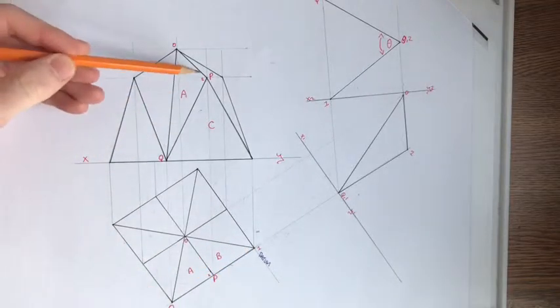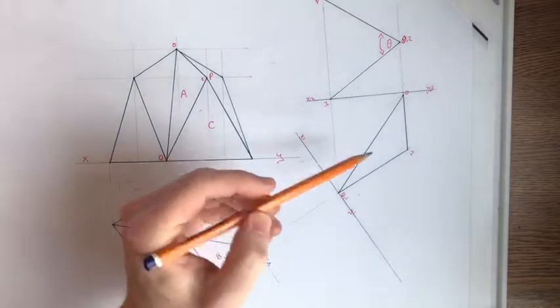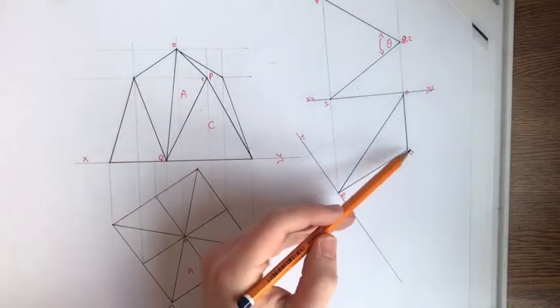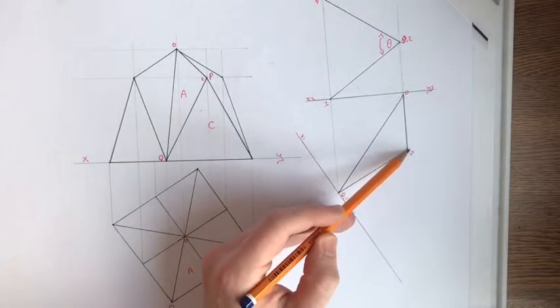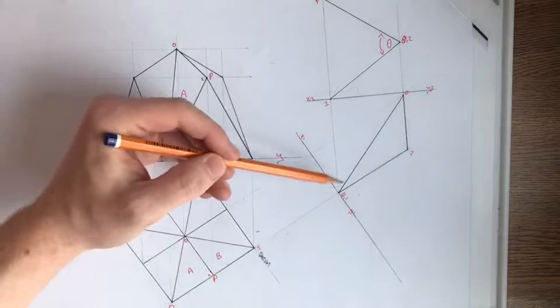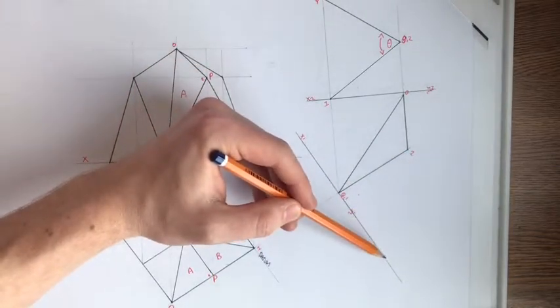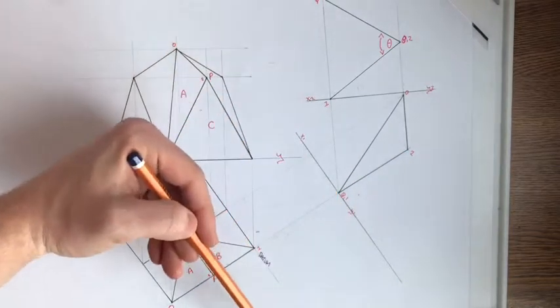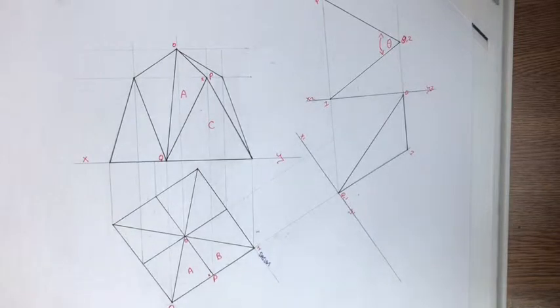If we're looking directly through here, we're seeing point 2 at its correct height. So if I swing point 2 down with my compass to hit the x1, y1 line, project it down towards the plan, and then make our triangle, make C, we'll be able to place our circle inside it. So that's the next step.